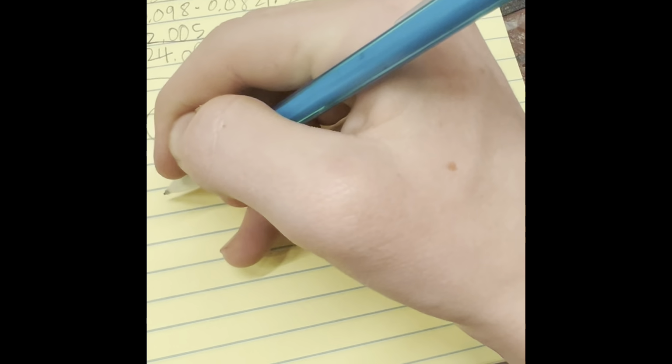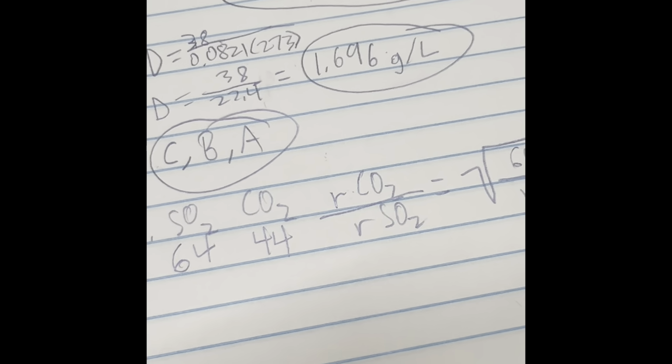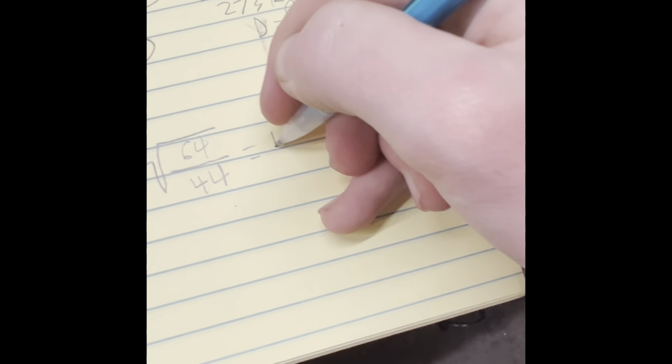So if I plug in, the rate of CO2 over the rate of SO2 is going to equal the square root of 64 over 44, which is about 1.2.